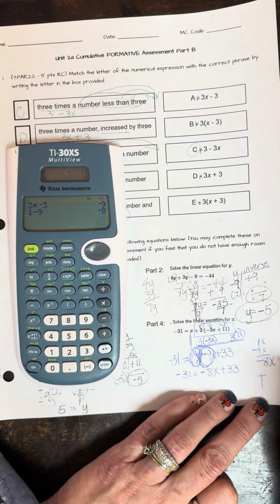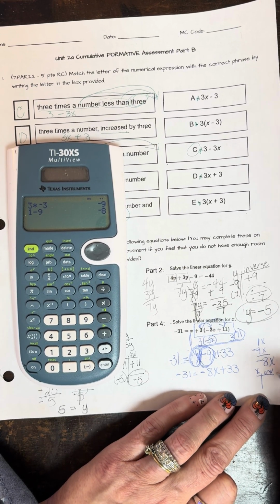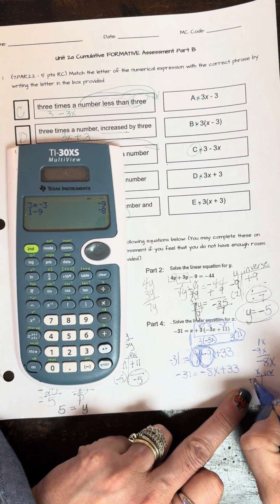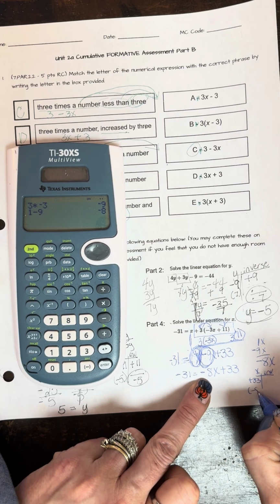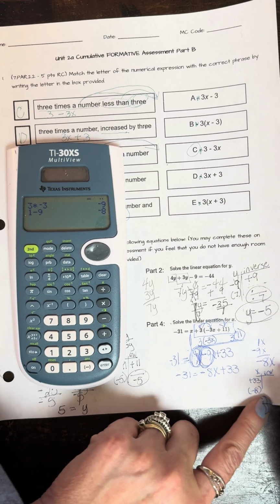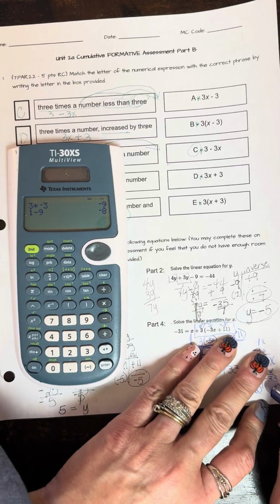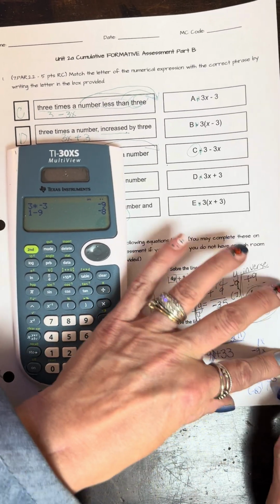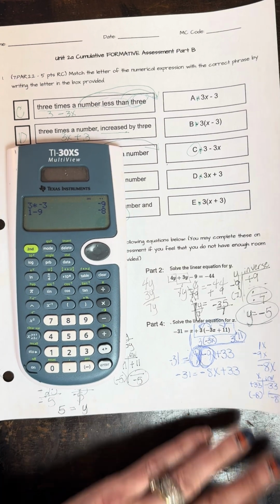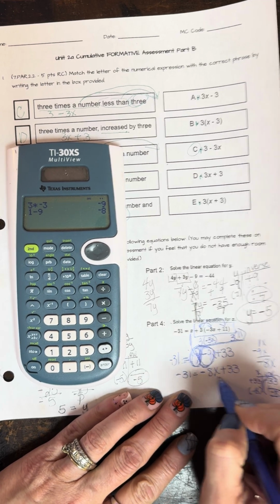Then I'm going to come right here, and I have x and the inverse. I'm looking for addition, subtraction first. So I'm adding 33 and multiplying by -8. So the inverse of that is to subtract 33 and divide by a -8. So I'm going to come back over here and do that.